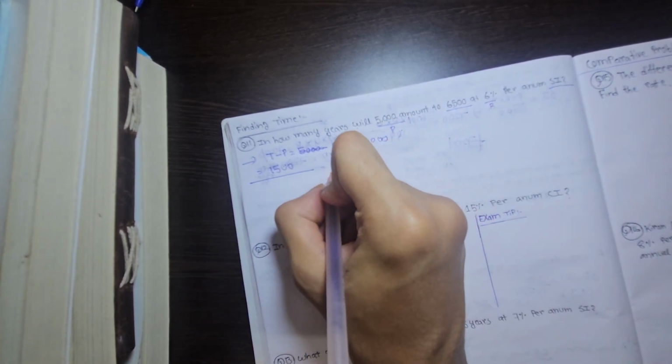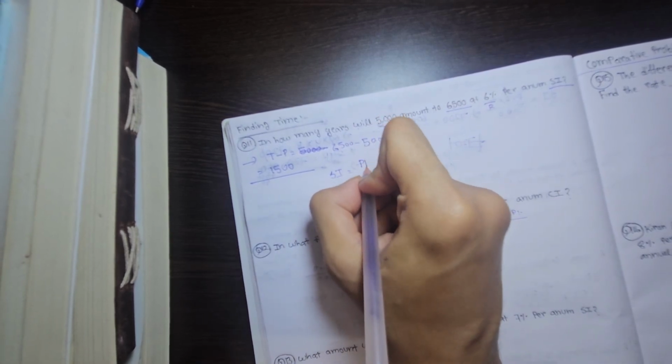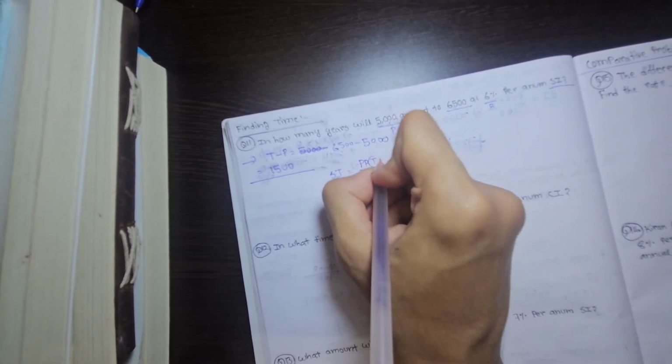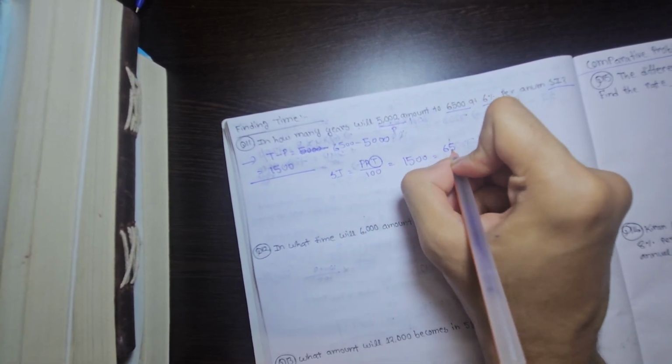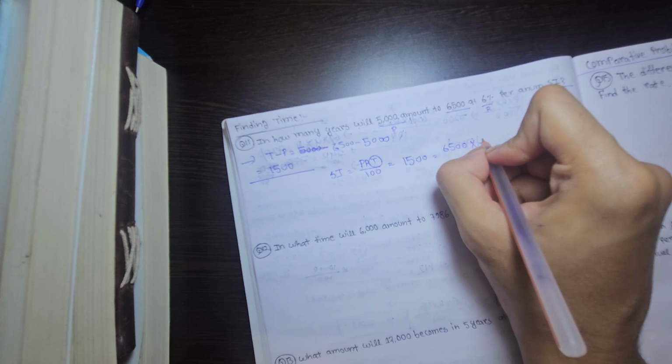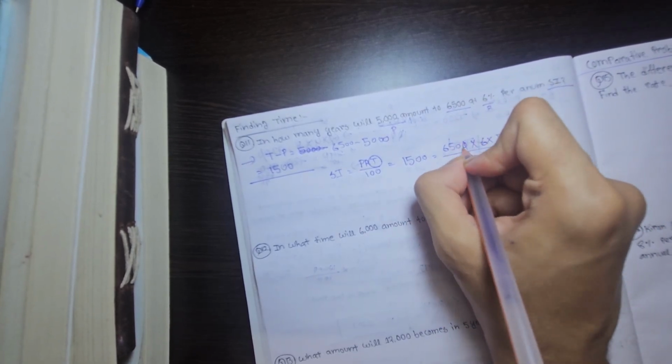So the simple interest SI equals PRT by 100. We need to find T. The simple interest is 1,500. The principal is 5,000 multiplied by the rate of interest, 6%, multiplied by the time we need to find, divided by 100. The zeros cut.